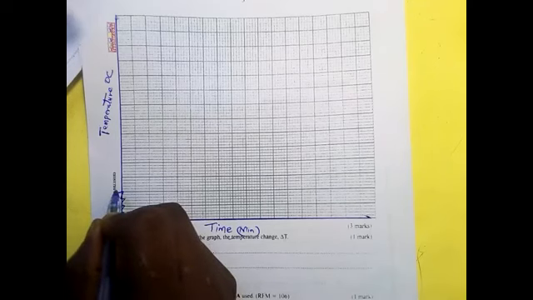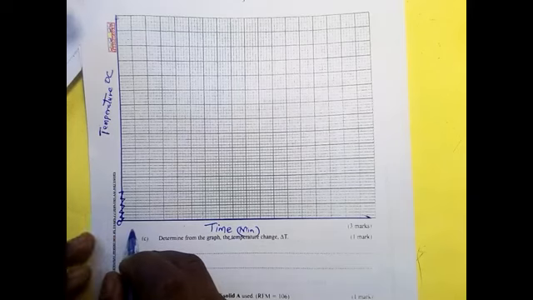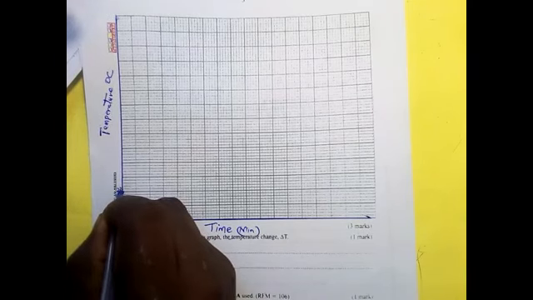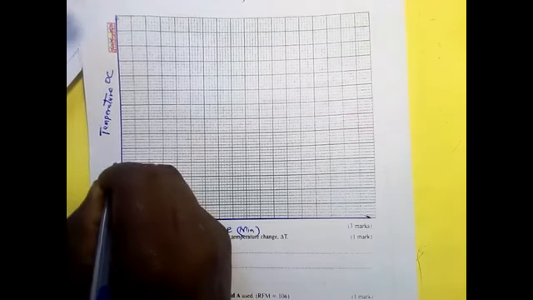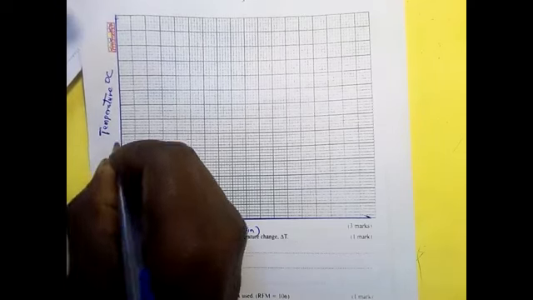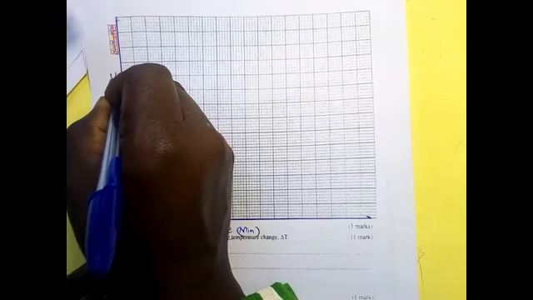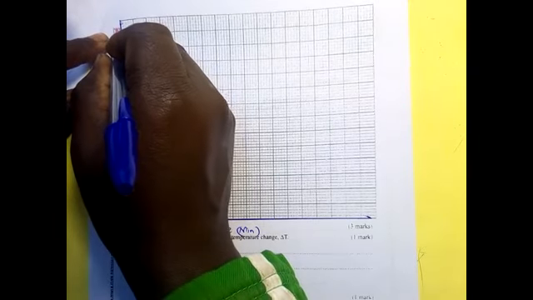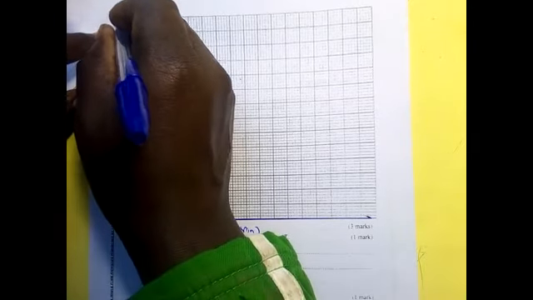Remember our range is 24 to 32, therefore we can start here at 23, and then 24, 25, 26, 27, 28, 29, 30, 31, 32, 33, 34, and 35.